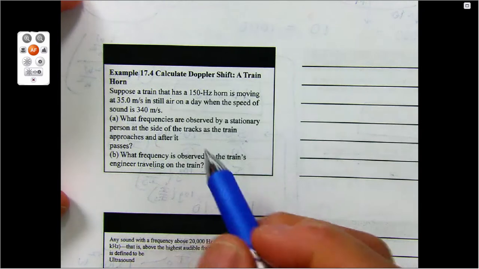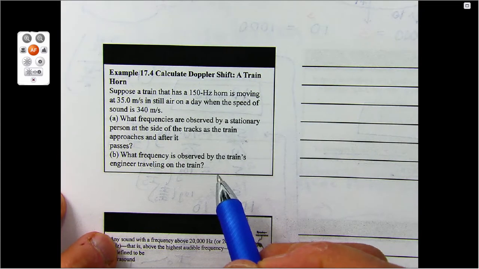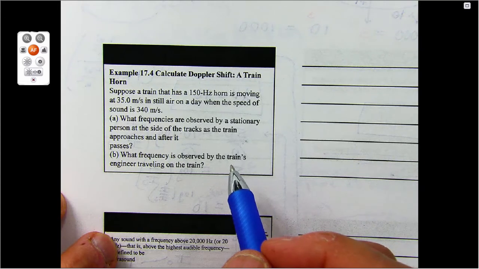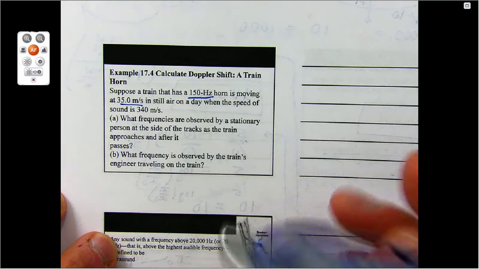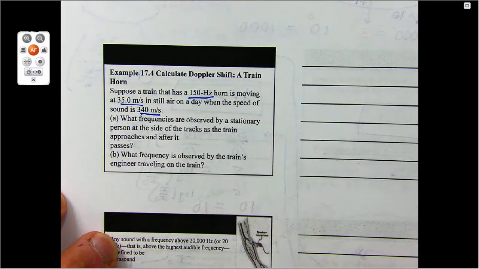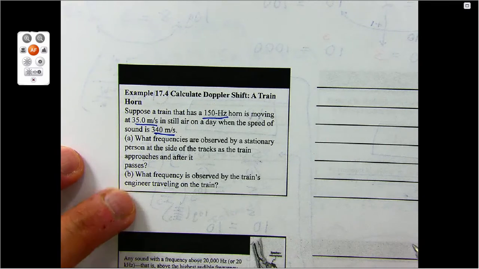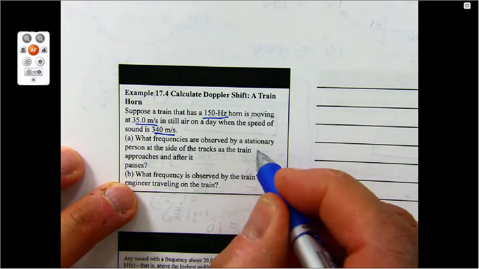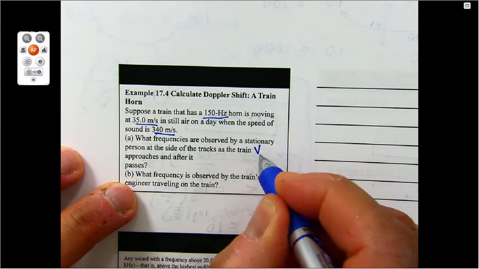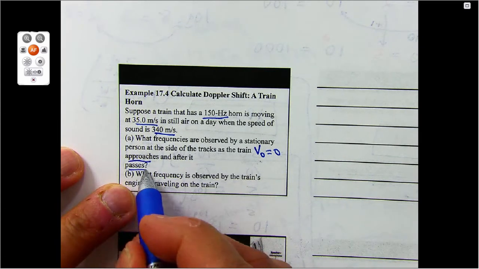we'll do a train horn quick. Let's see if we can tackle both of these. The train's doing 100 meters per second. Speed of sound is 340. What frequency is observed by a stationary person? So the velocity of the observer is 0 when it approaches and after it passes.